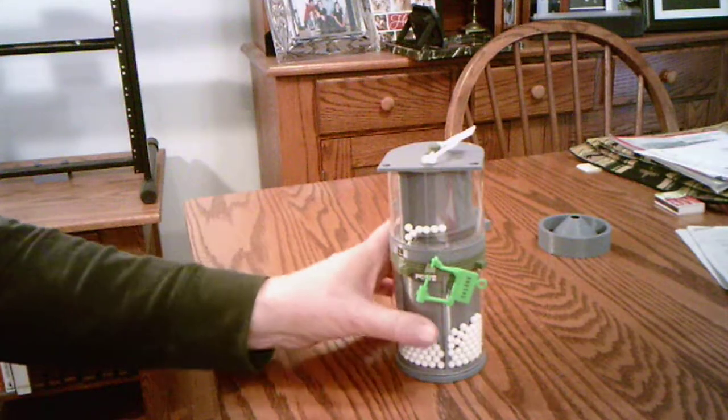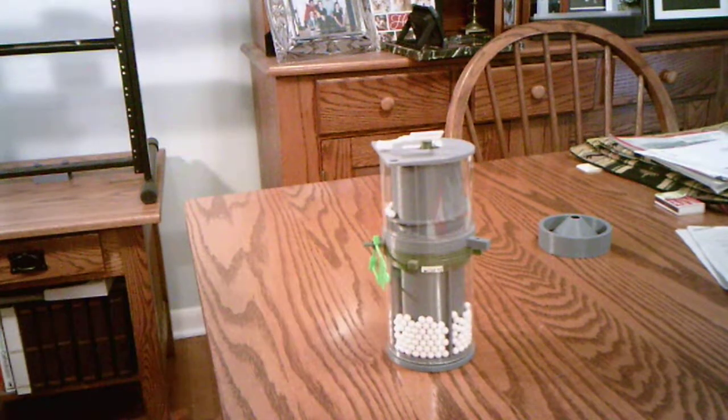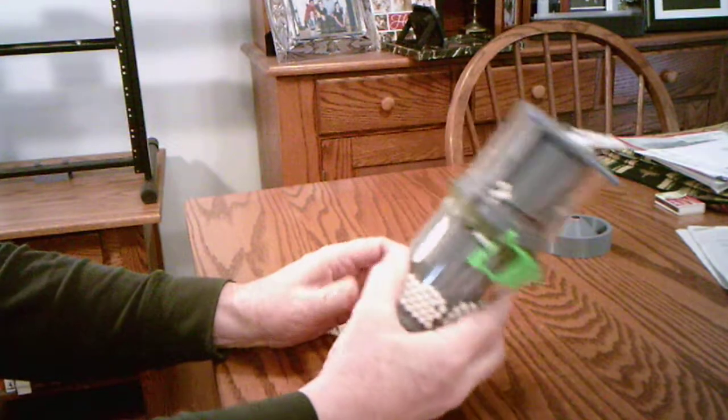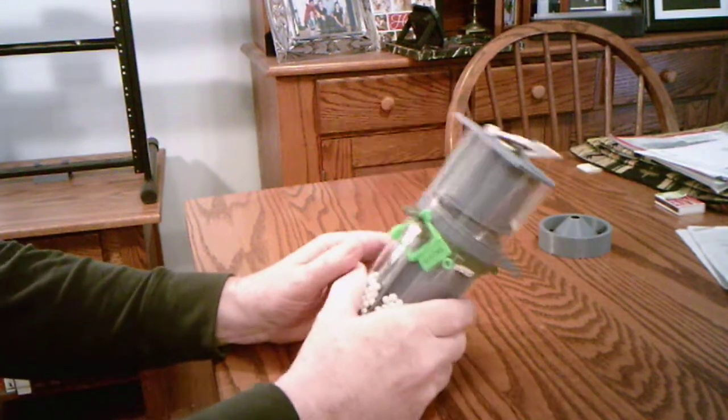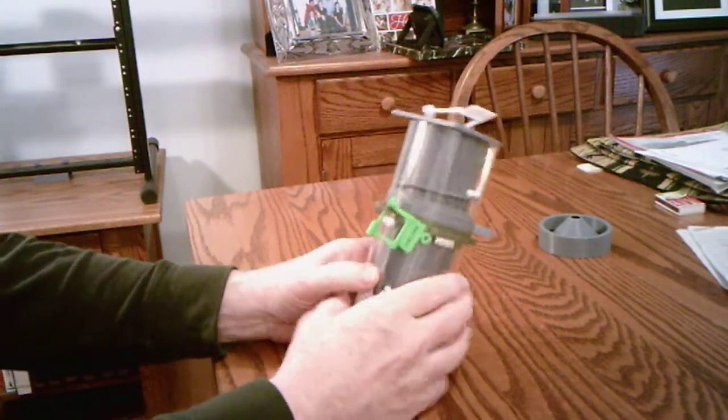In this video, we're going to show the count after the voting is done for the day and the polls have closed. We take the canister off of the machine and we seal it.